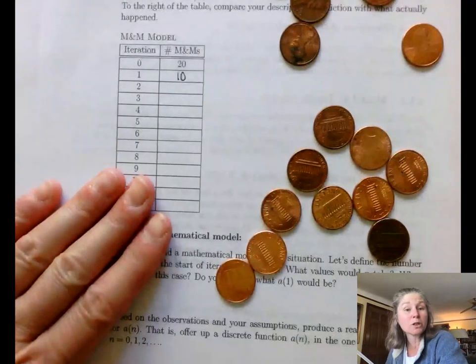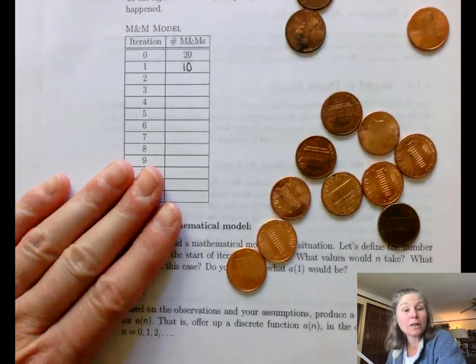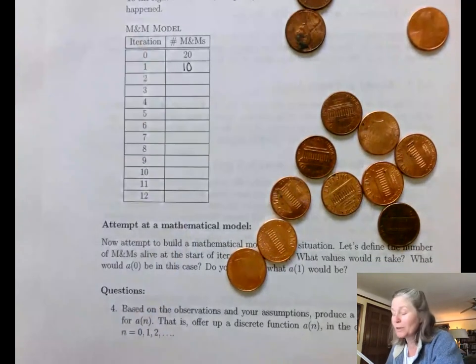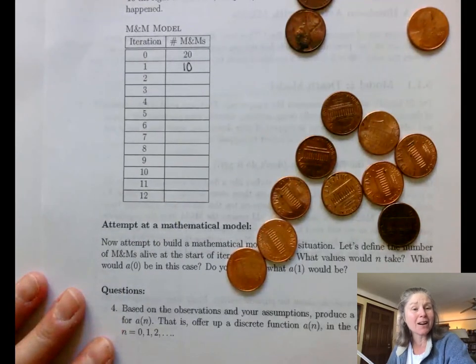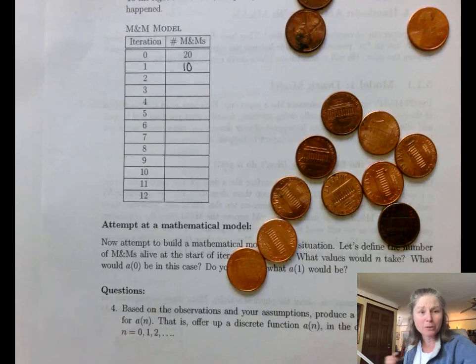Now at this point, I'm going to encourage you to please go fill out the rest of this table yourself. Go fill out the whole thing yourself, and then please think a little bit about how you would make a mathematical model for this experiment.